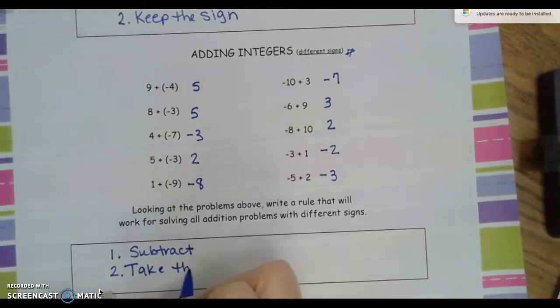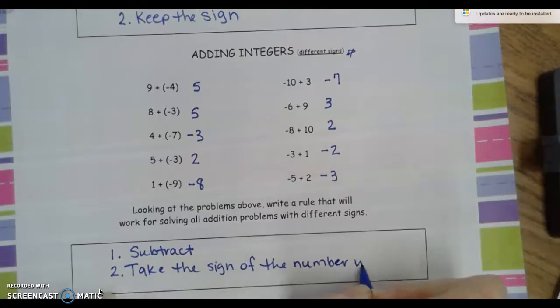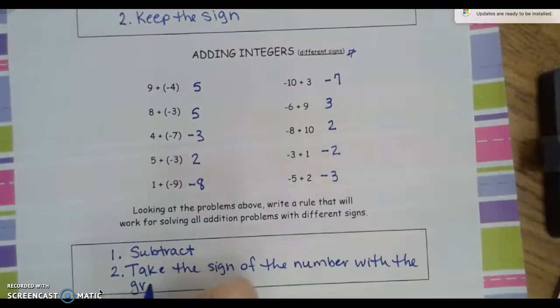Take the sign of the number with the greatest, we're going to think back to earlier in this week, the greatest absolute value.